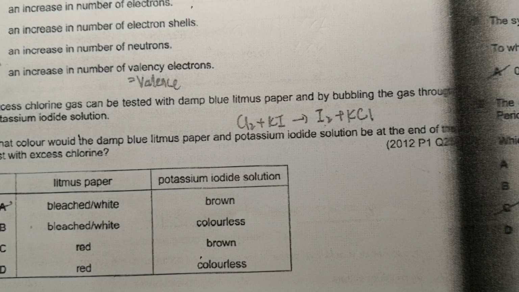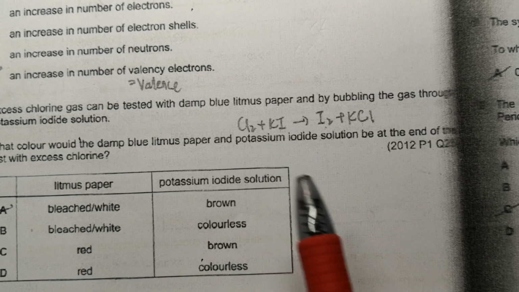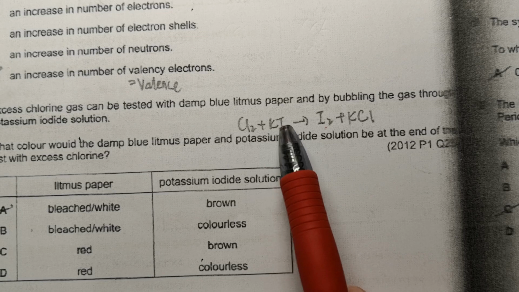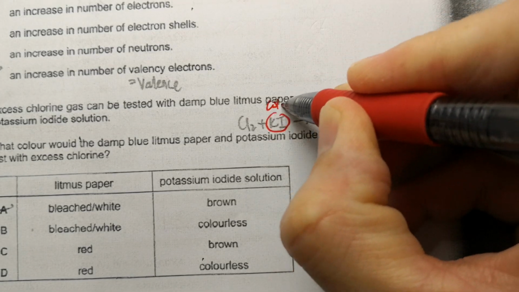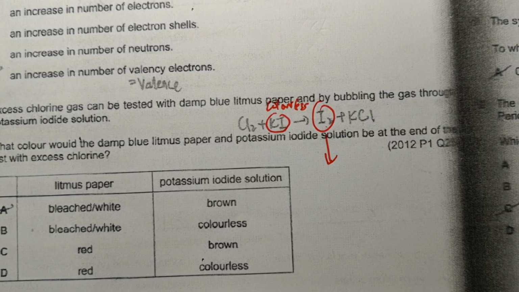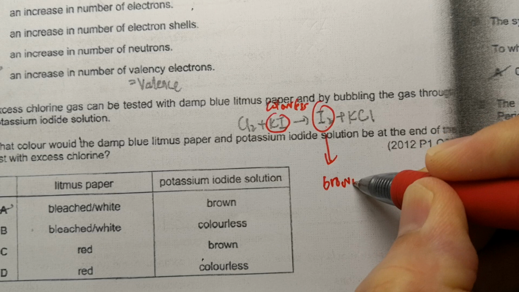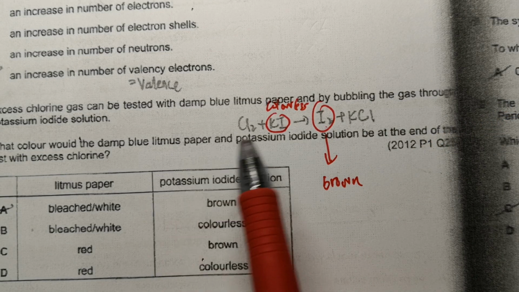What color would the damp litmus paper and potassium iodide solution be at the end of the test with excess chlorine? If you look at the KI, this one is colorless, and this one is colorless. This one is iodine solution. It is brown.